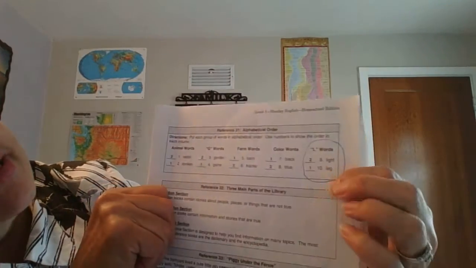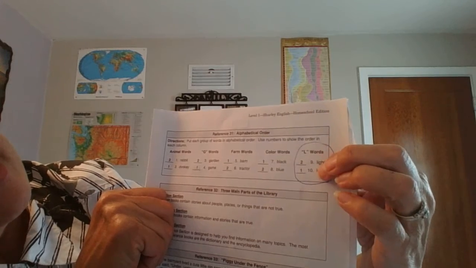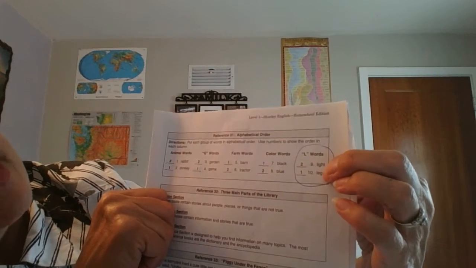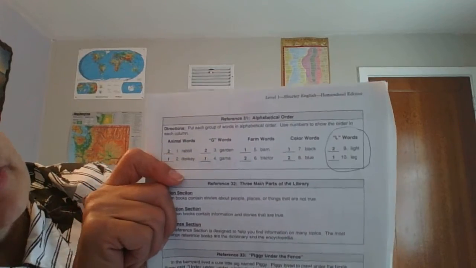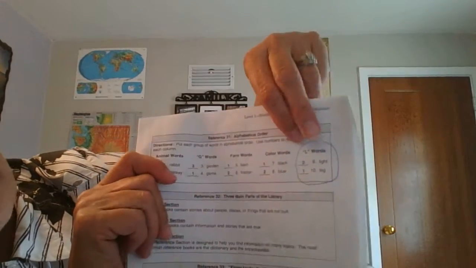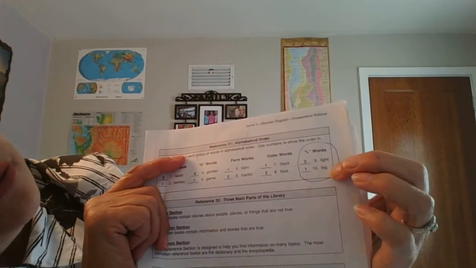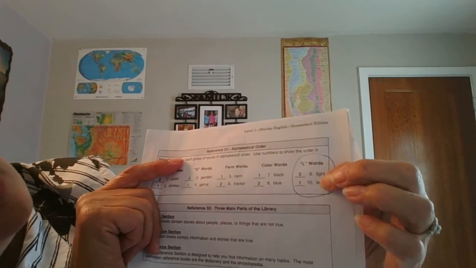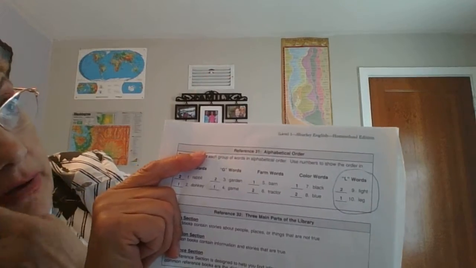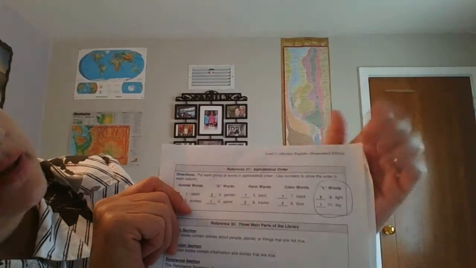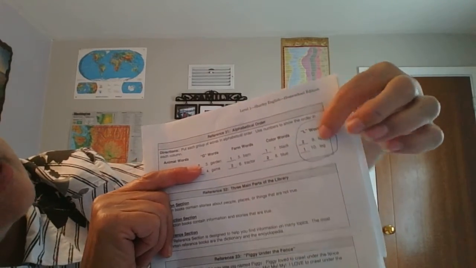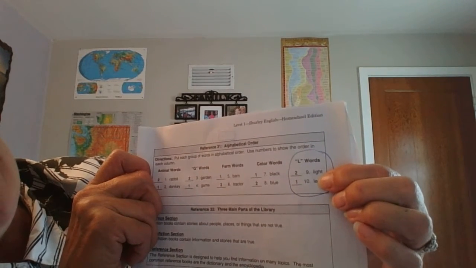Sometimes when it gets a little tougher, when the first letter is the same, like over here, light and leg both begin with the letter L. So if you recall, early in the school year, I taught you what you do then is you go to the second letter. You kind of ignore that first letter now because that's not going to help you figure out which is first or second alphabetically. So we're going to go to the second letters. Here, light, the second letter is I, and in leg, the second letter is E.